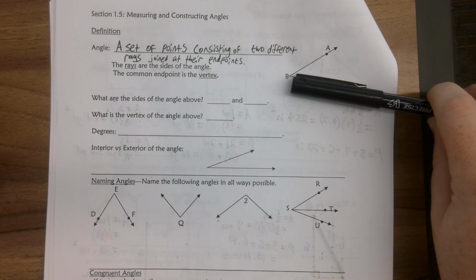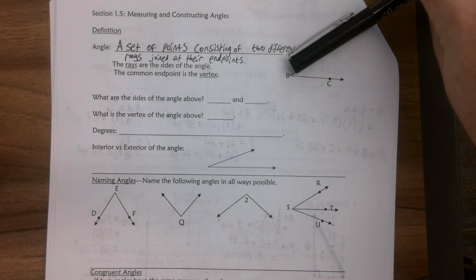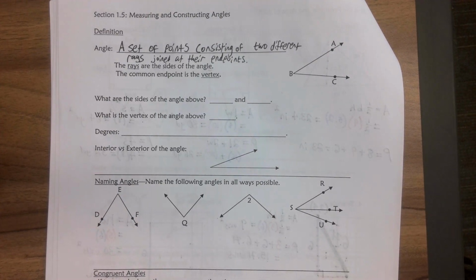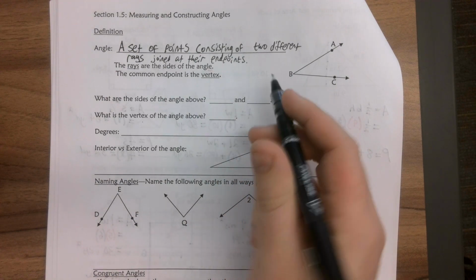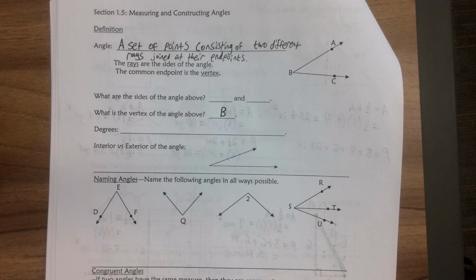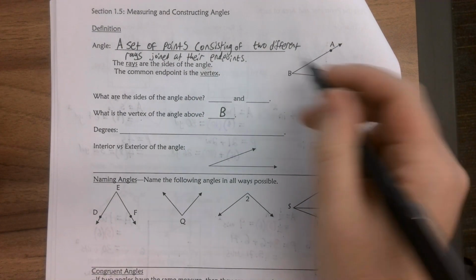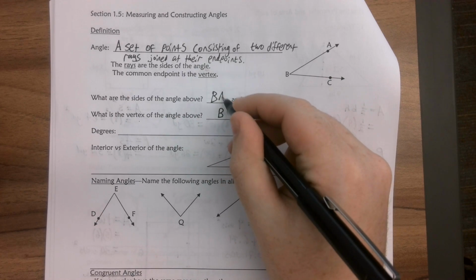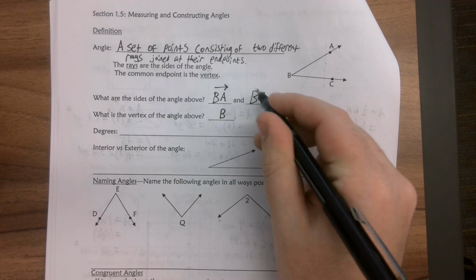We've got ray BA, starts at B and goes through A. We've got ray BC, that starts at B and goes through C. That makes an angle. The vertex of the angle is going to be that common endpoint. So point B is the vertex. As for the sides of the angle, they are made up of two rays. Like we said, one of them is BA, and one of them is ray BC.